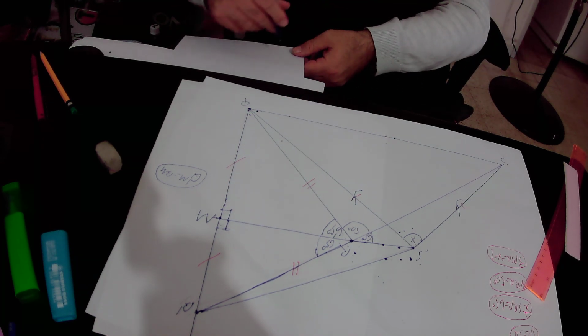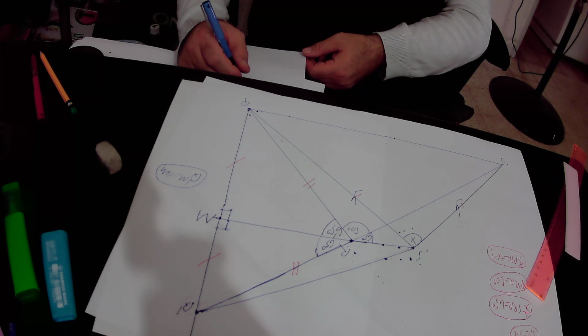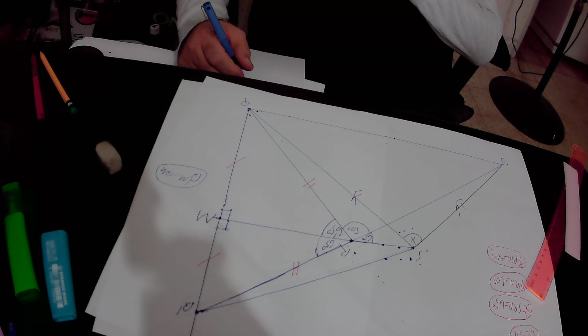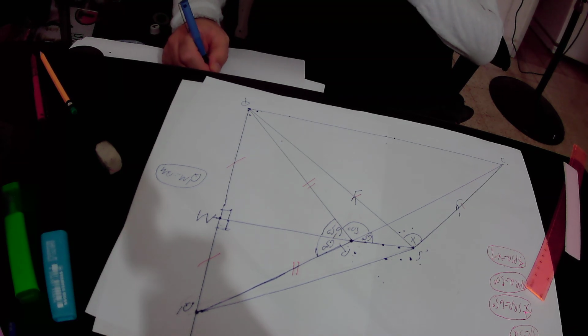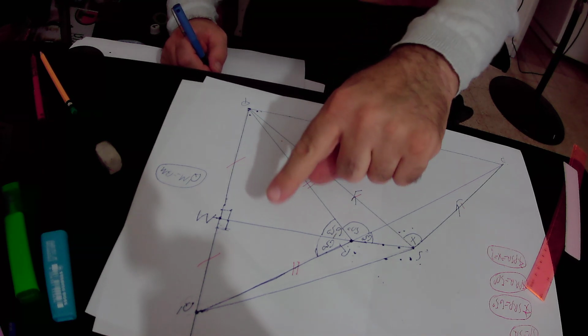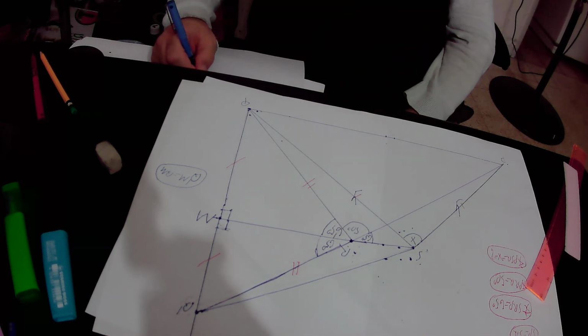So angle QMR is equal to angle Q'MR, and both angles are equal to 90 degrees.